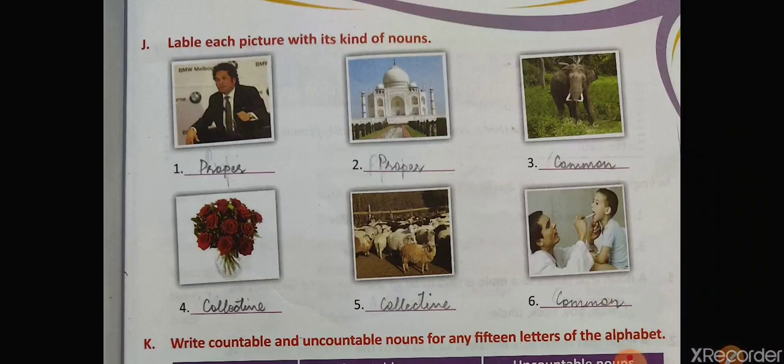A bouquet of flowers is a collective noun. A flock of sheep is also a collective noun. And the next one is the doctor looking at the patient, so he is a common noun.